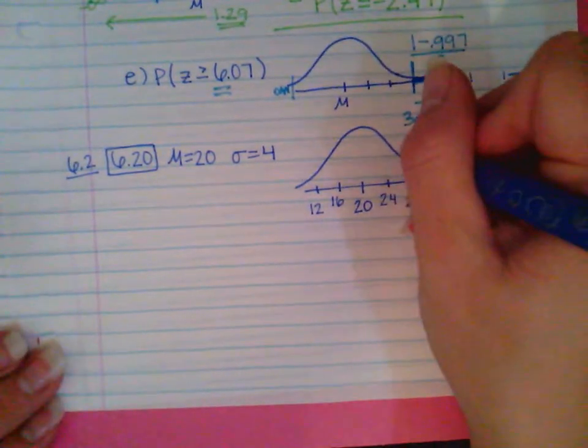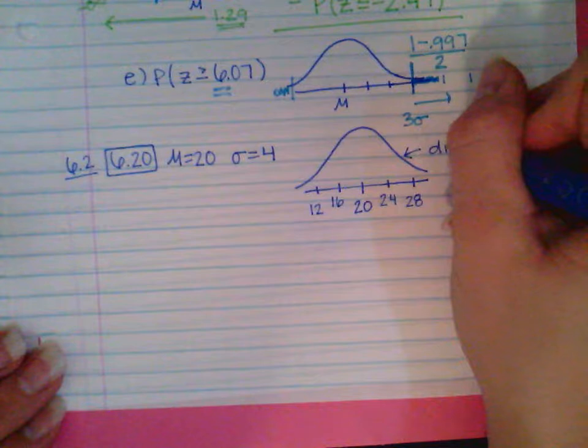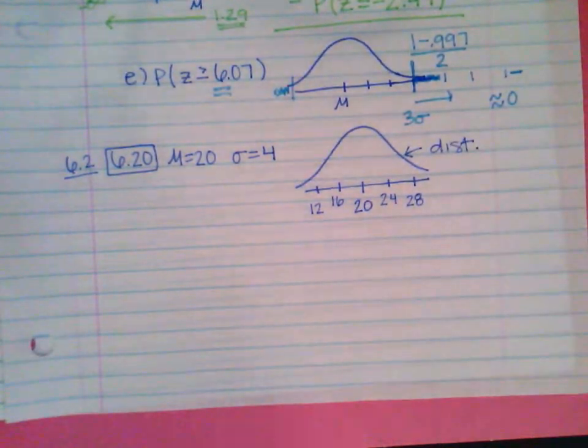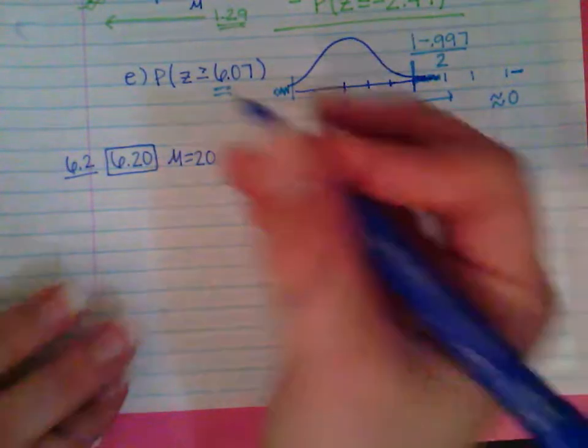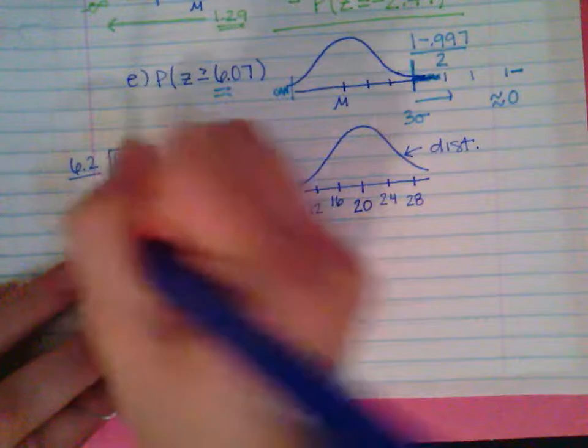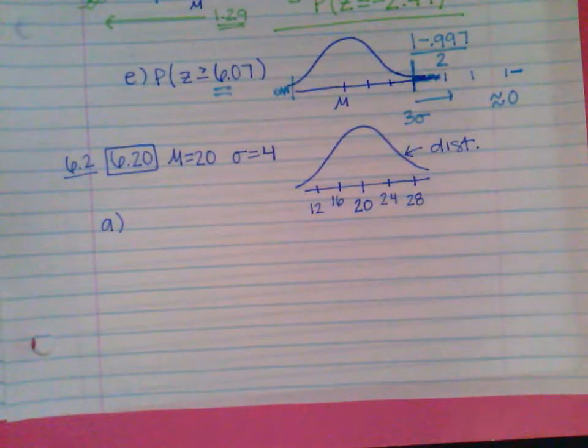This is what my distribution looks like by just knowing the mean, the standard deviation, and that it follows a normal distribution. On these questions, you're going to need to find those z-scores and then compute the between probabilities.